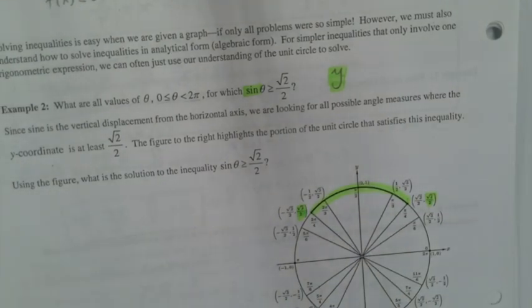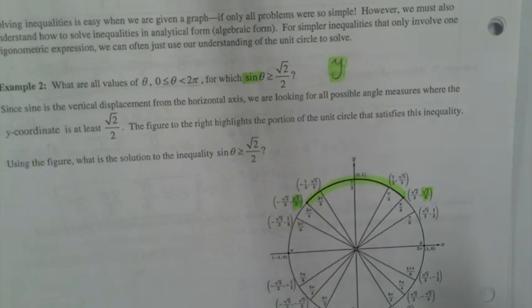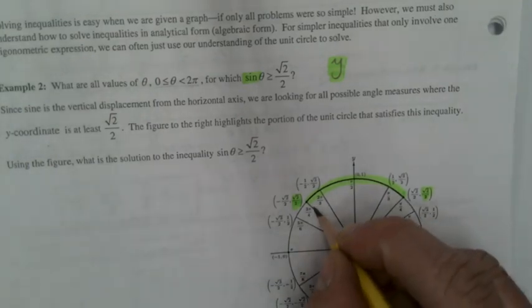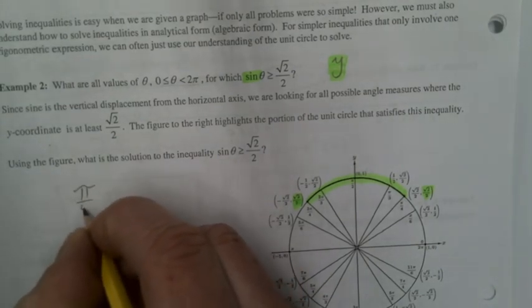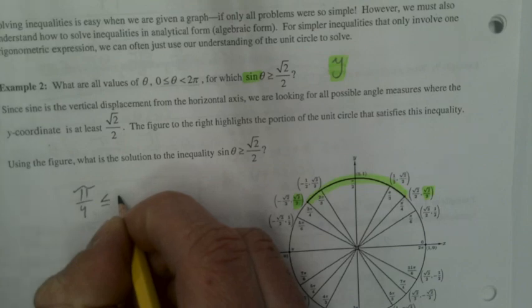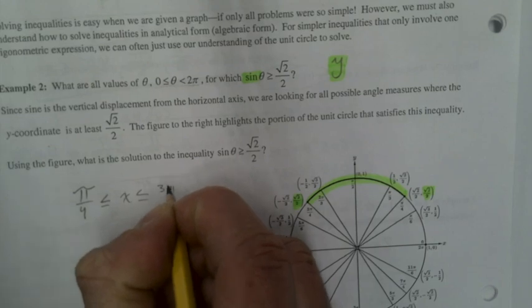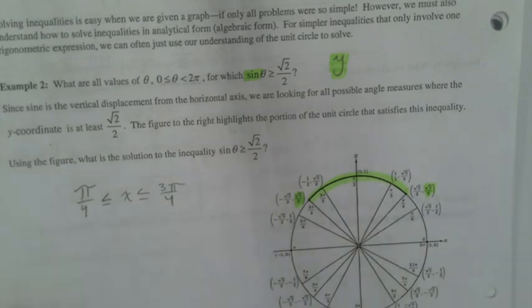So that whole arc right there is equal to or greater than root 2 over 2. So what are these values? That's pi over 4, and this one here is 3 pi over 4. So you can just say when pi over 4 is less than or equal to x, we used x, is less than or equal to 3 pi over 4. In this case, there's your answer.